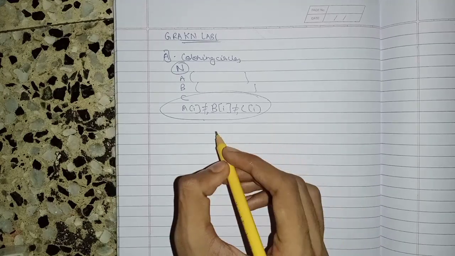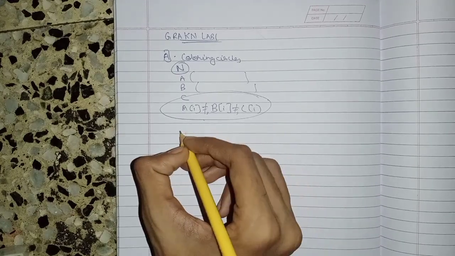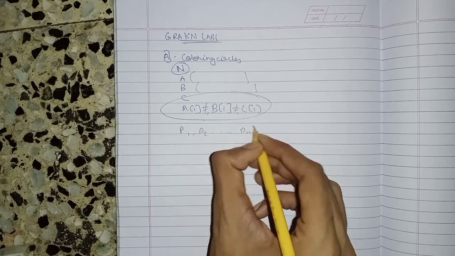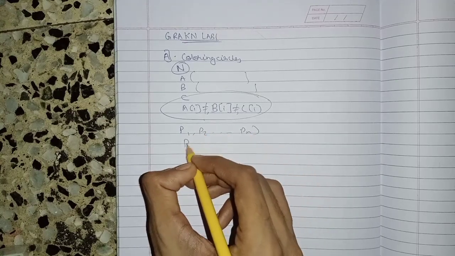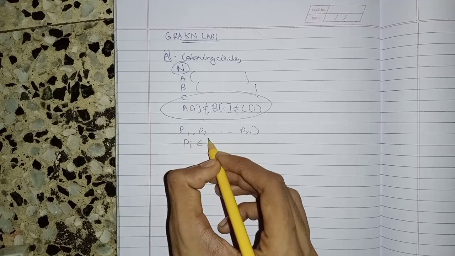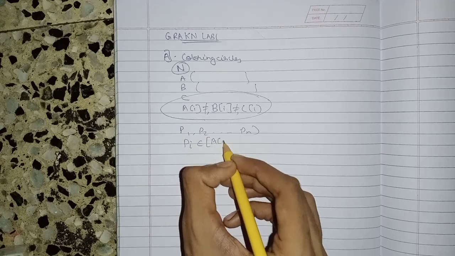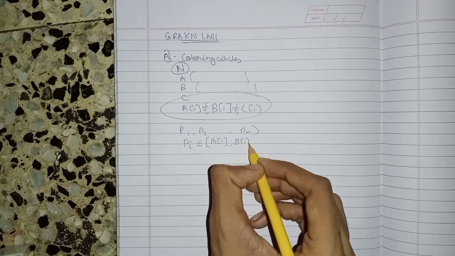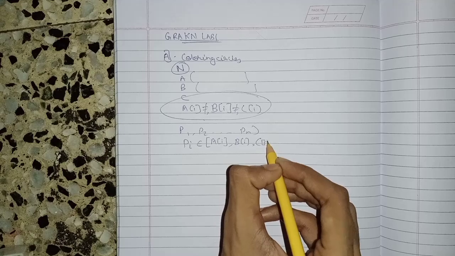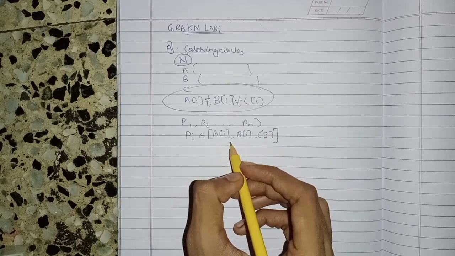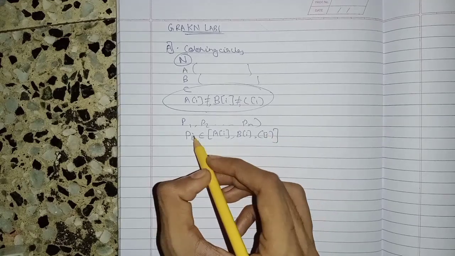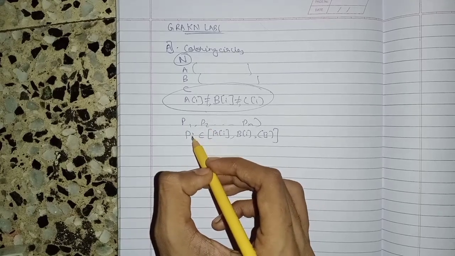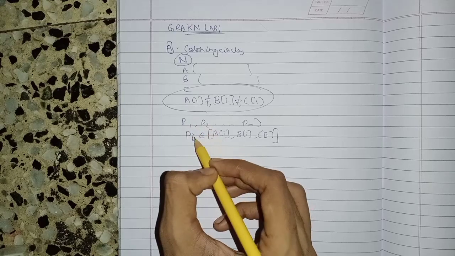Our task in this question was to find a sequence p1, p2 up to pn such that p's ith element belongs to a's ith element, b's ith element, or c's ith element. Consider this i to be one indexing. The second condition was that no two adjacent numbers of the sequence p should be equal.